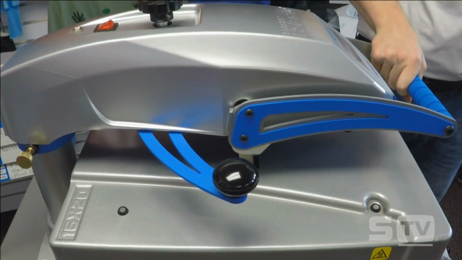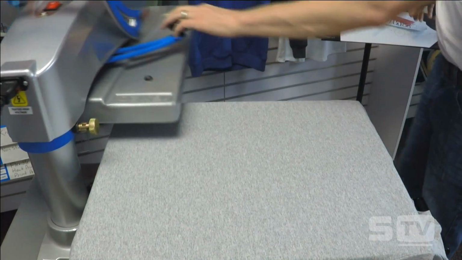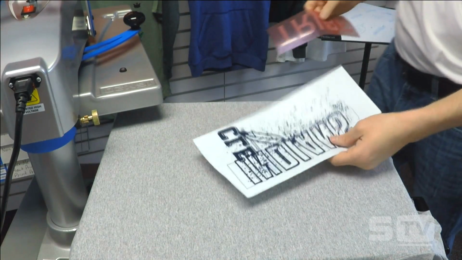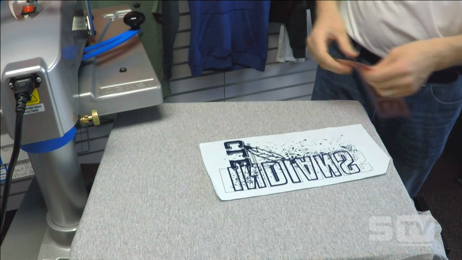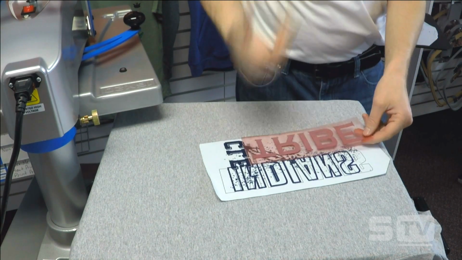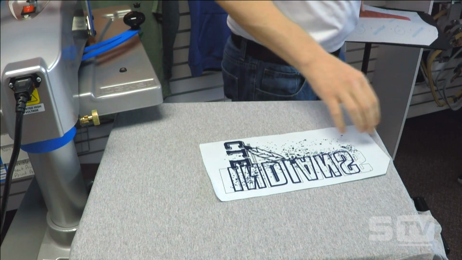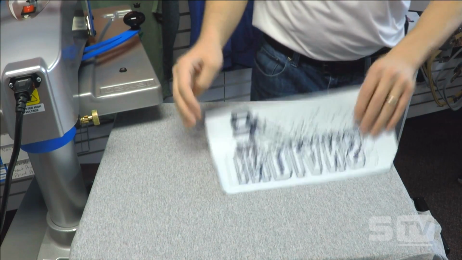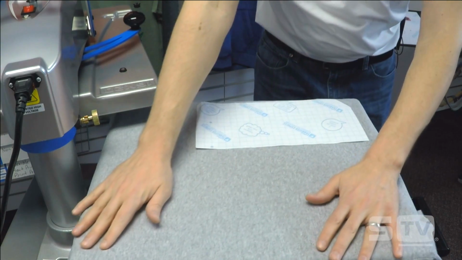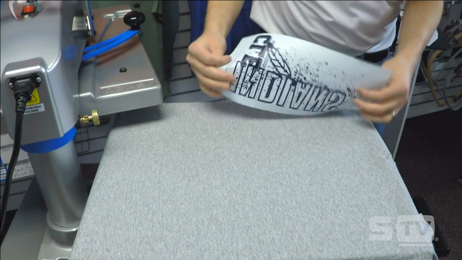So I'm going to load this shirt, preheat. In this case, I'm going to do sort of a splattered design, and I'm going to mix it with flock material to add some dimension. That's one of the benefits. Can't really get a screen printed transfer in flock that I know of, and so this is going to allow you to sort of mix the media.